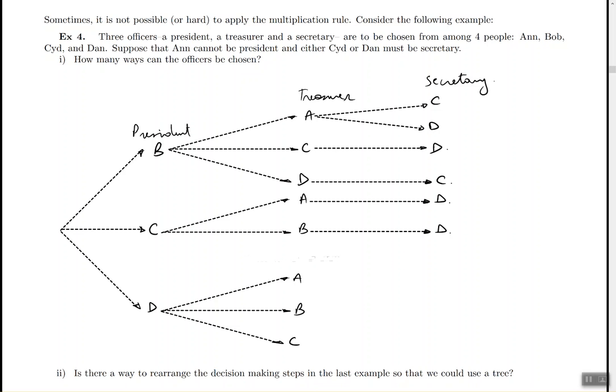Okay, and let's keep going again. When Dan is president, Anne is the treasurer. Sid can be secretary. When Dan is president and Bob is treasurer, then Sid can be secretary again. However, if Dan is president and Sid is treasurer, then nobody can be secretary. Nobody's allowed, so that choice has to be eliminated.